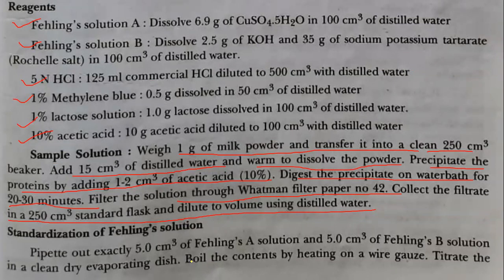Now, the sample solution. How are we going to prepare it? Take 1 gram of milk powder and transfer to a 50 ml beaker. Add 15 ml of distilled water and warm to dissolve the powder. Precipitate the protein by adding 1 or 2 drops of acetic acid.